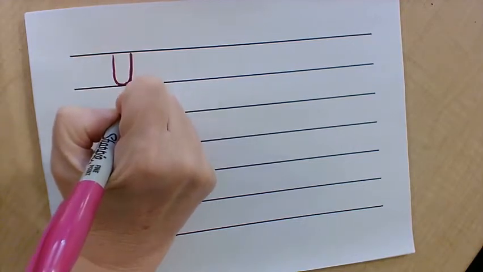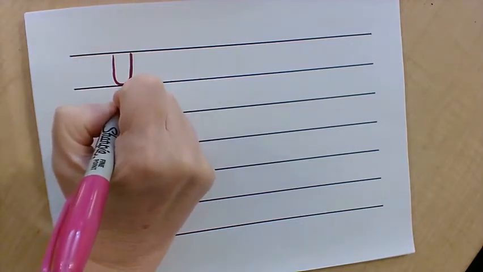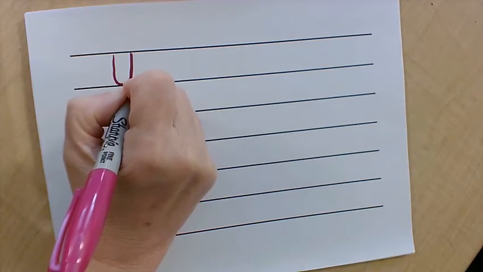The last letter today is capital letter Y. Y is very similar to the U. We're going to start at the top, come down, curve around, back up to the top. We're going to come straight down, but we're going to keep going to midpoint on the next line. Backward loop, finishing with an upswing.